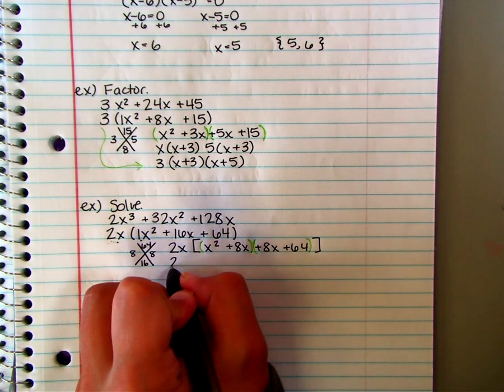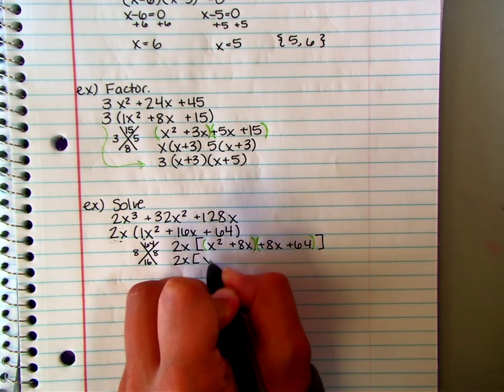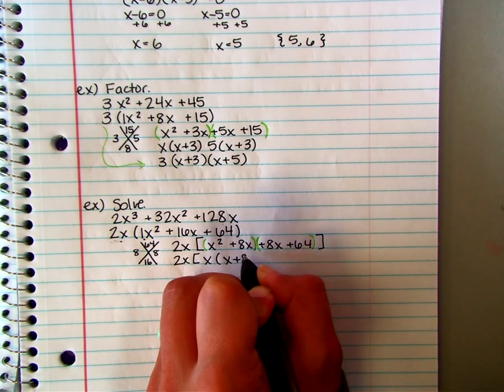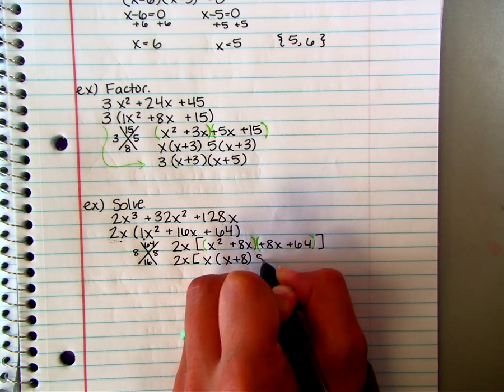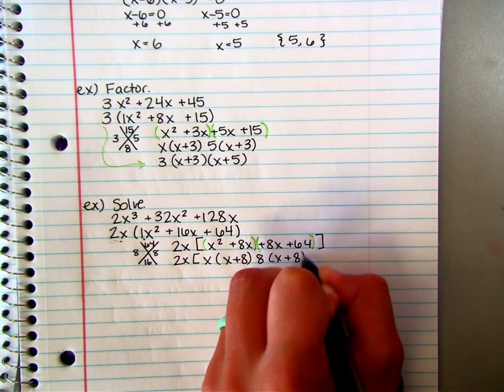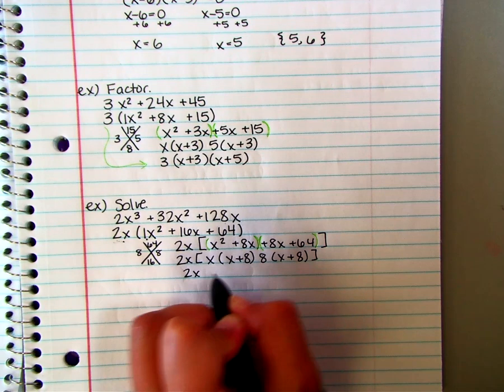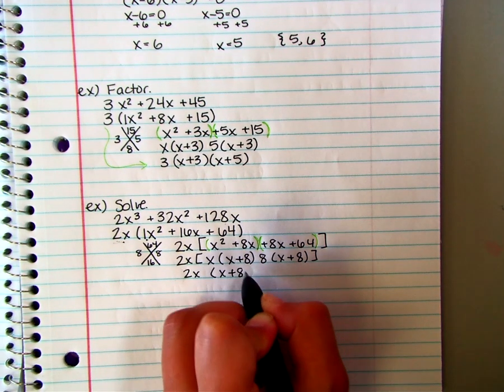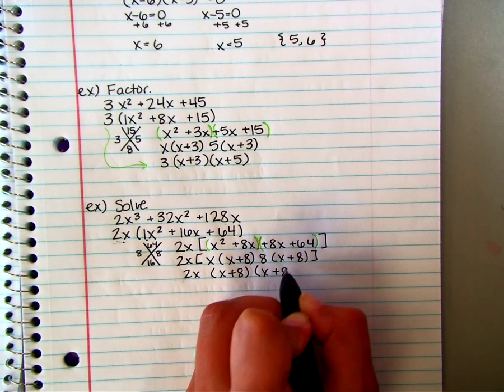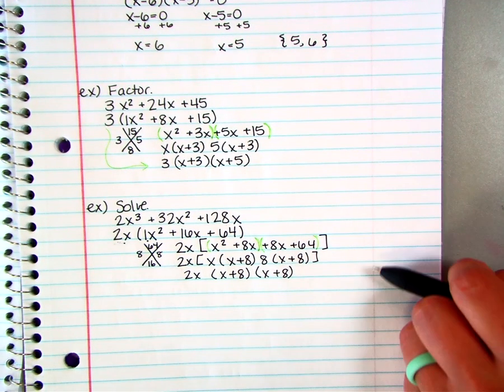And then I'll take out my GCFs in here. So I can take out an x. Take out an 8. And my factors still match. And so I have 2x times x plus 8 times x plus 8. That's correct.